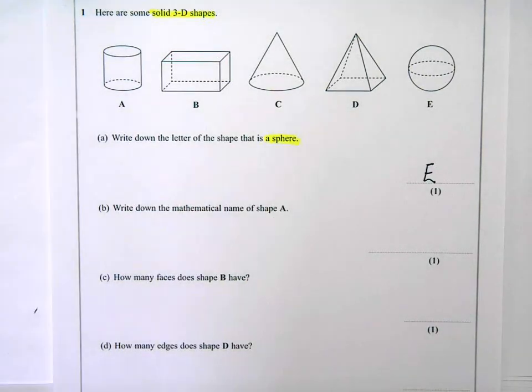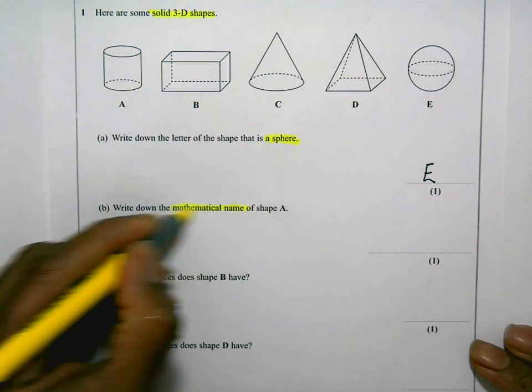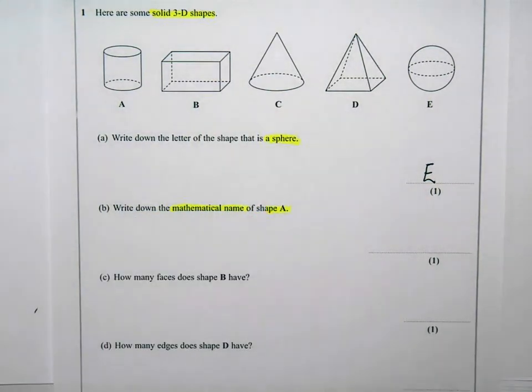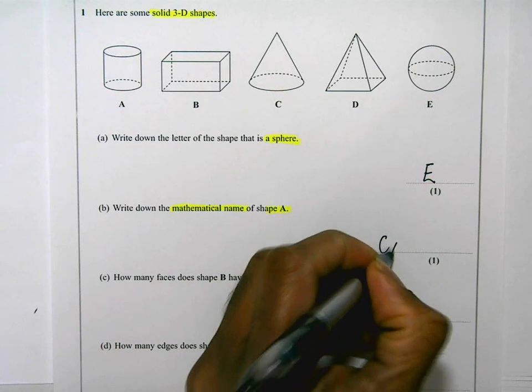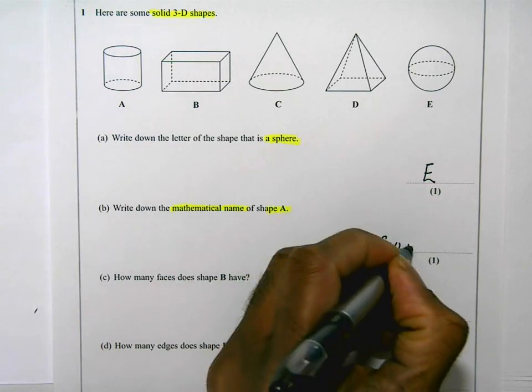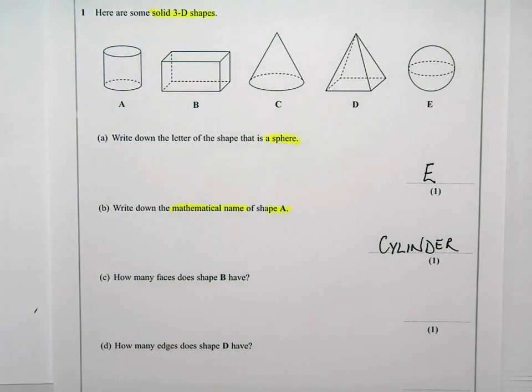Part B says, write down the mathematical name, so the mathematical name for shape A. And as I just said as we were going through it, shape A is a cylinder. So you should know that shape, and you should know how to spell it properly as well.